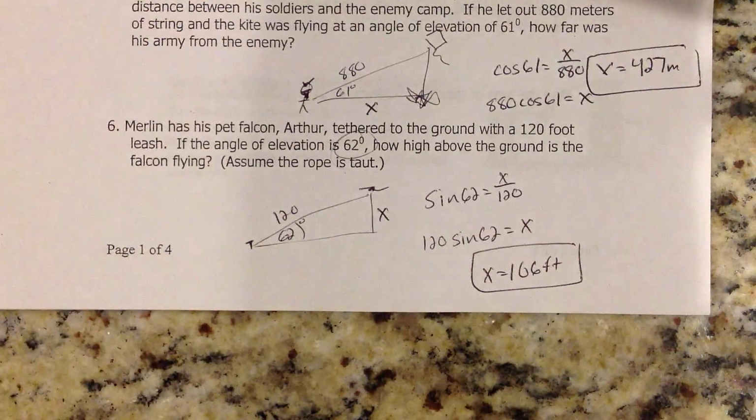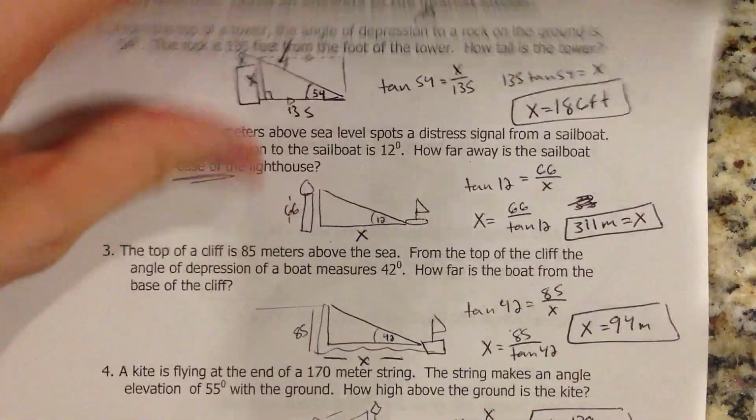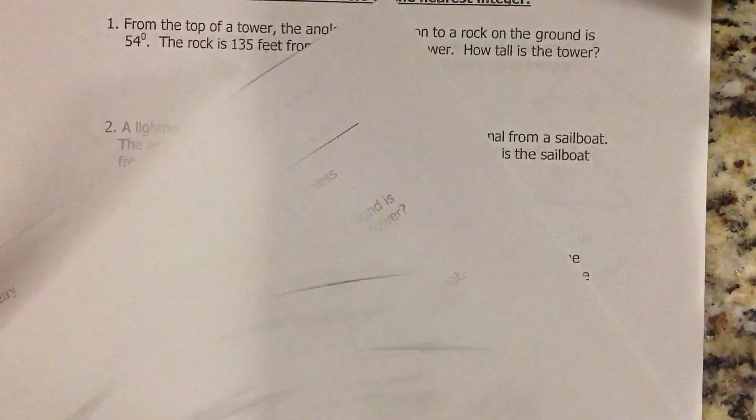Looking pretty good. Alright. Got a couple of copies here just in case I mess up.